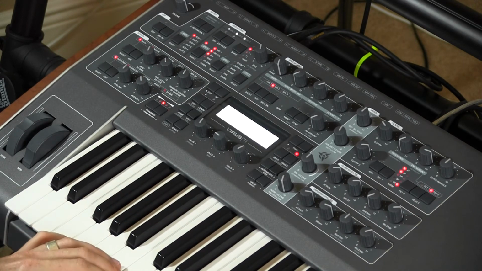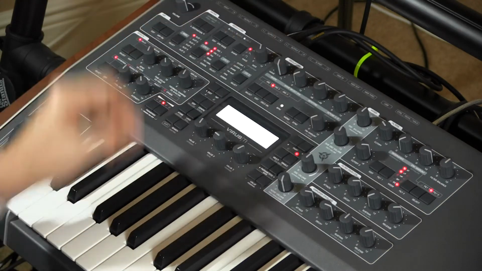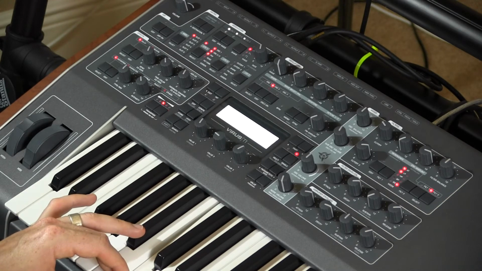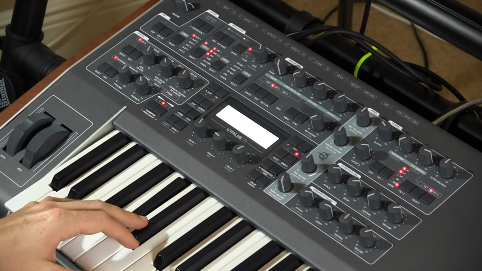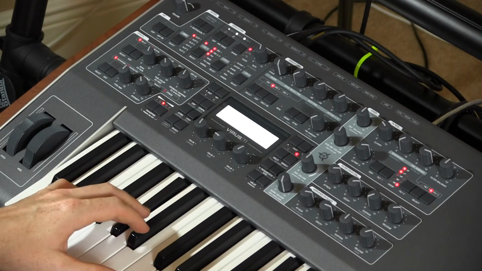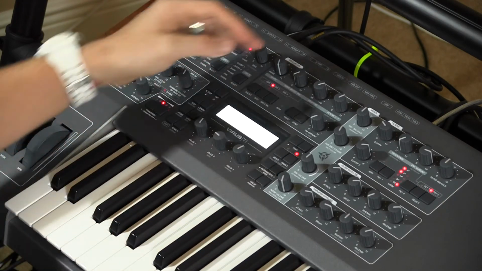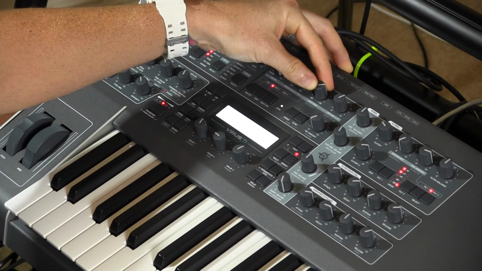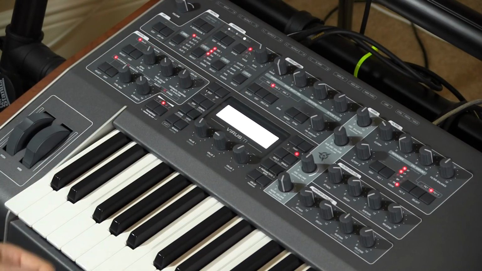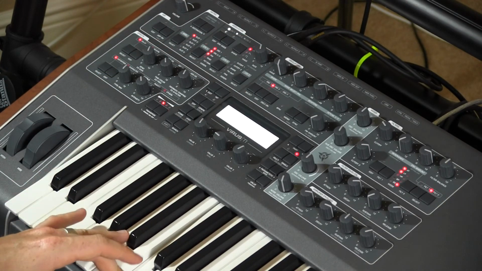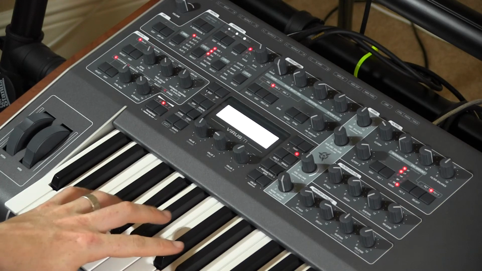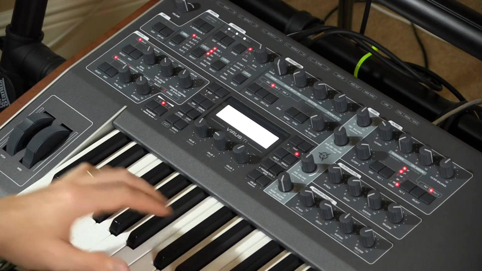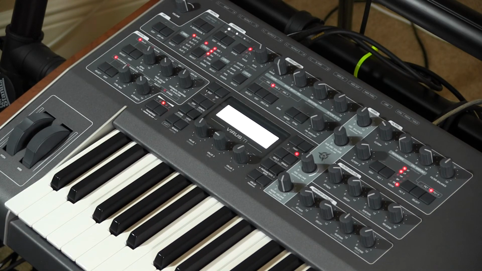Got to be careful with chords if you were having your oscillator 2 on a perfect fifth, because it can tend to get a little mushy. So in this case, let's try to bring oscillator 2 down, or no, let's bring it up an octave from oscillator 1, see what that sounds like. Not bad. So there you go.